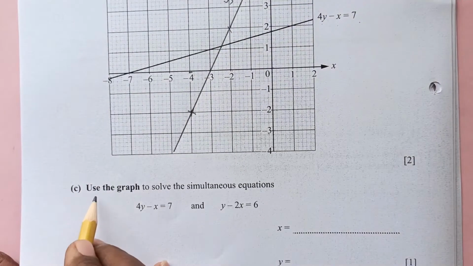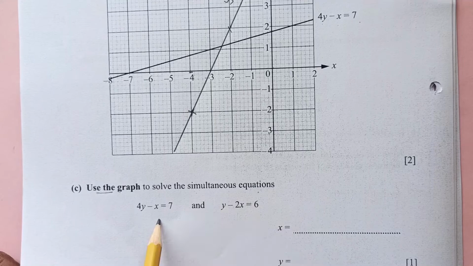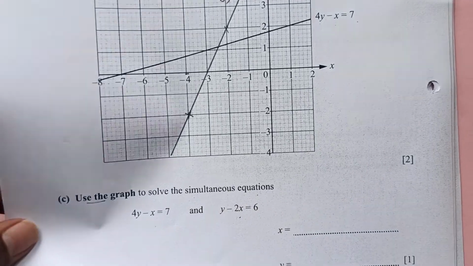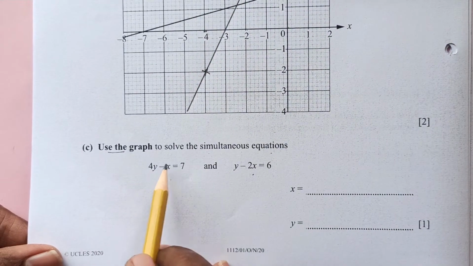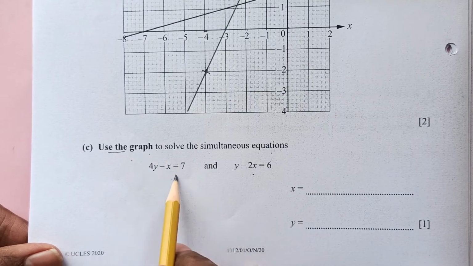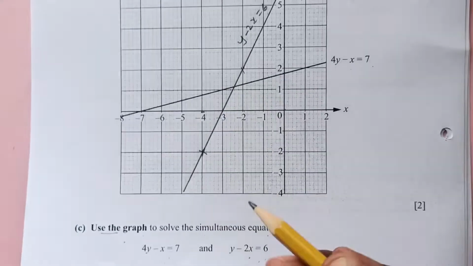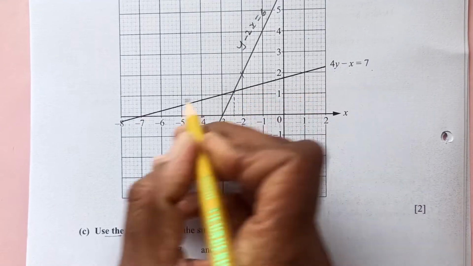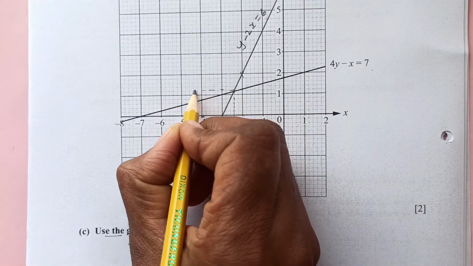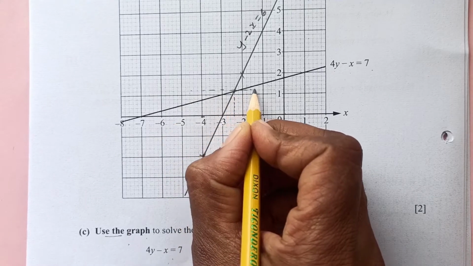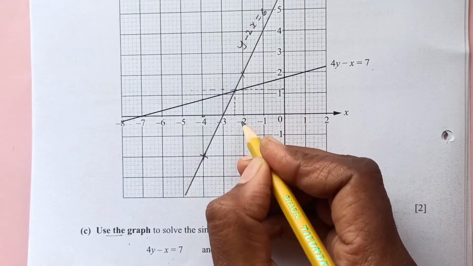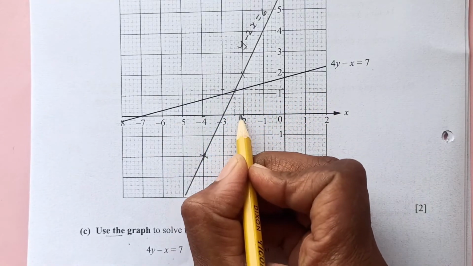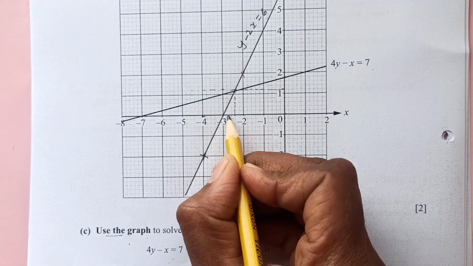Now use the graph to solve the simultaneous equations, this and this. Now I think you understood very well that to solve using a graph, we just look for the intersecting point. So the intersecting point is here, this one. So go down there and y is this one. Oh, sorry, this side. So this is 2.1, 2.2, 2.3, 2.4.